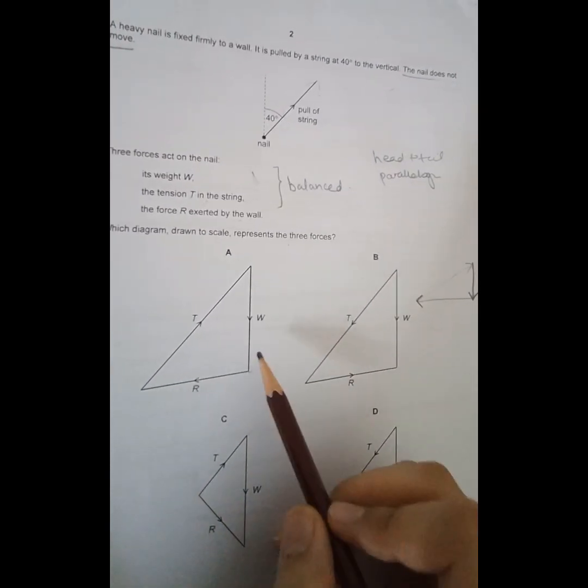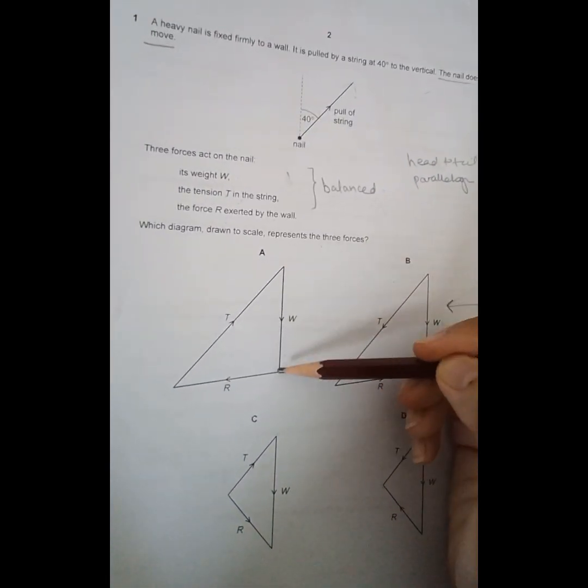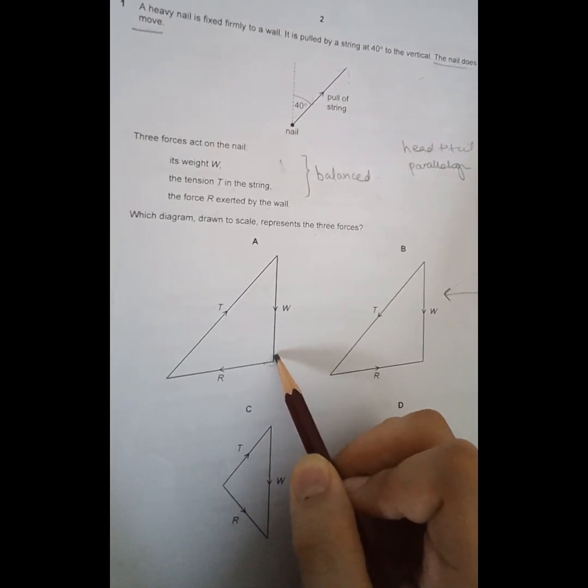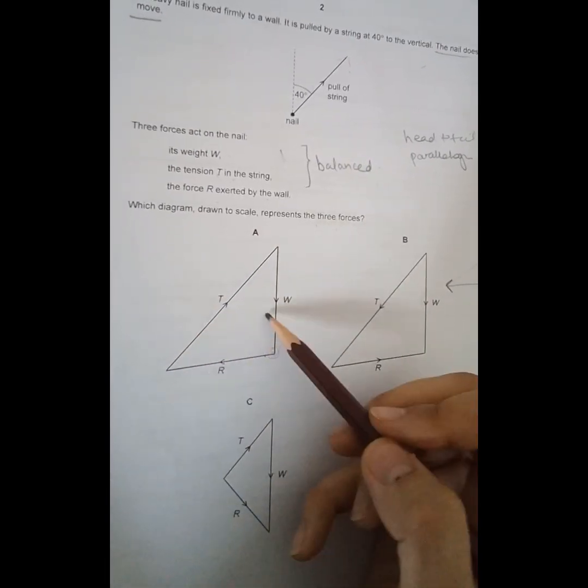So for example, if the weight is acting in this direction, then as we know, the tail of the other force should be meeting its head, and this is how it should be, the parallelogram method. So this looks like the answer, because the weight is acting in this direction, then the tail of this is attached to the head of this, and it's going to look like the parallelogram method.